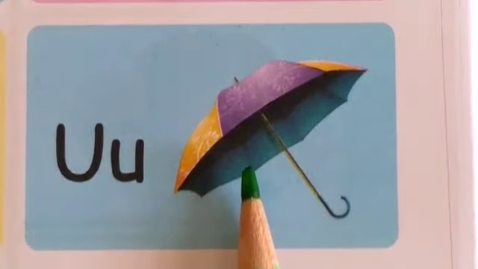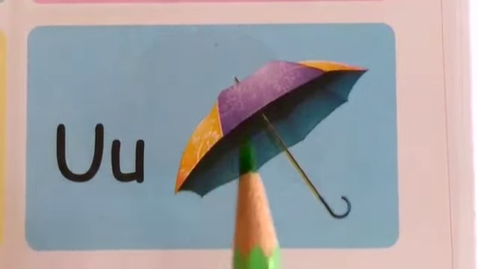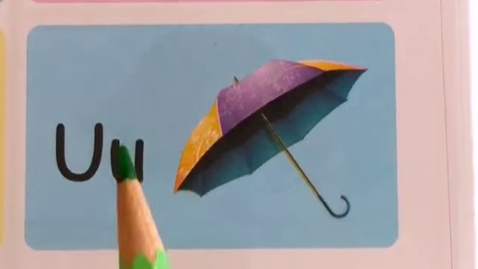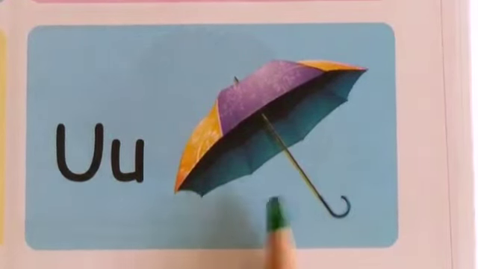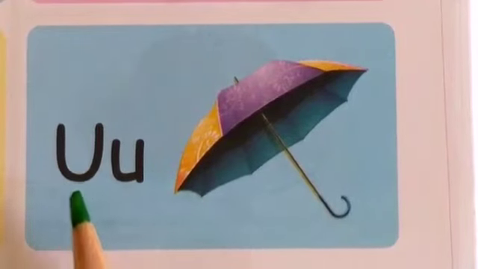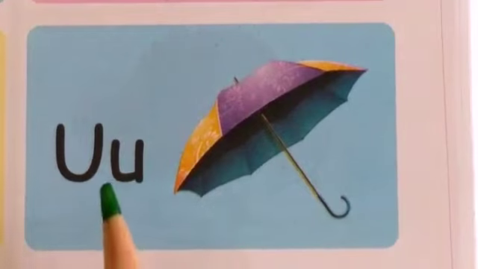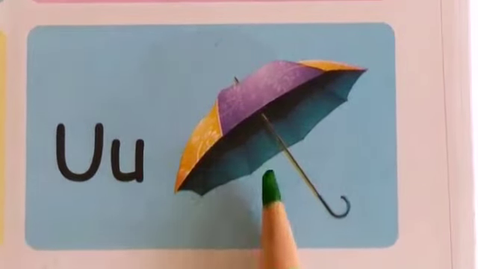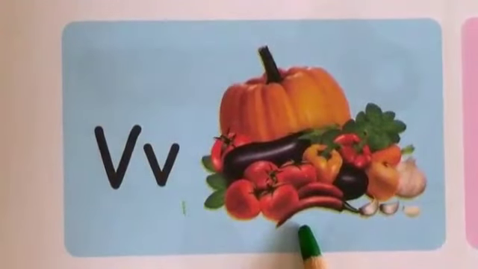What is this? This is an umbrella. And umbrella starts with the uh sound. Letter U has three sounds, and umbrella starts with the first sound.